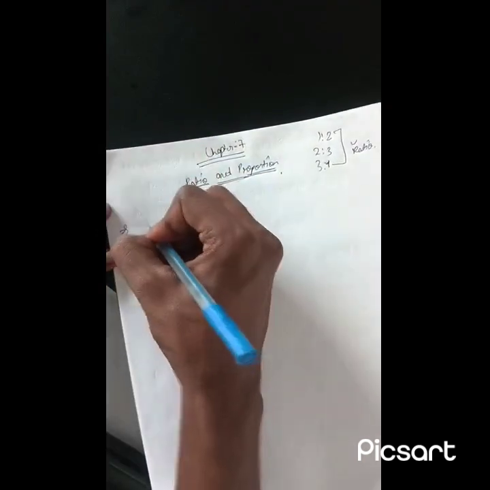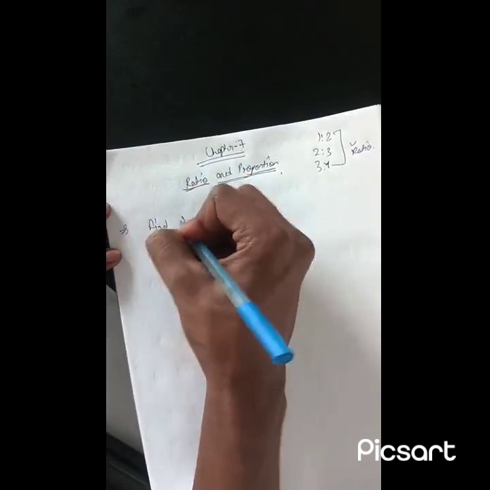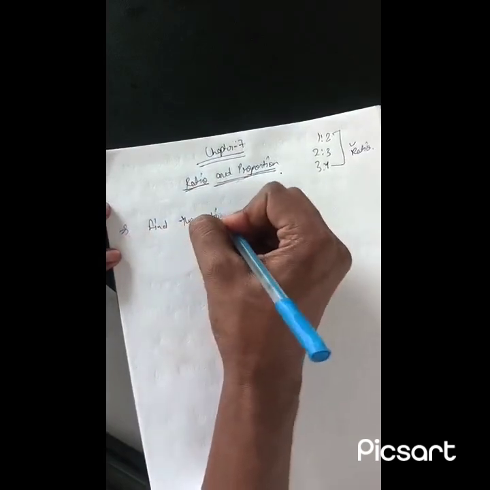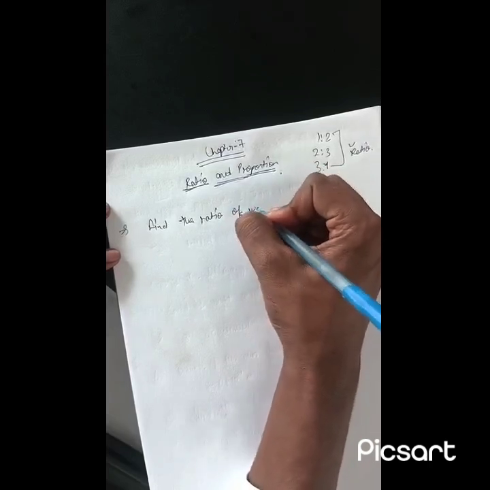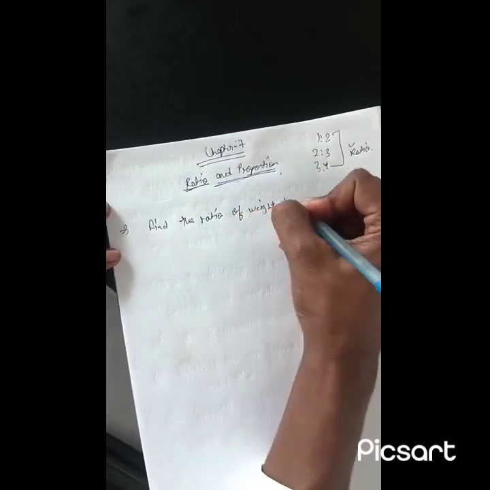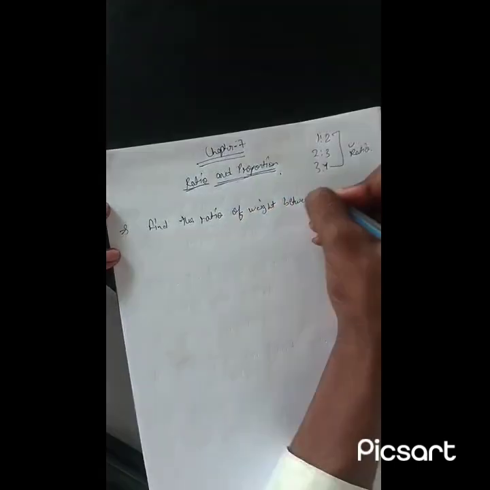if it is saying find the ratio of weight between 78 kg and 156 kg. You have to just find out the weight.